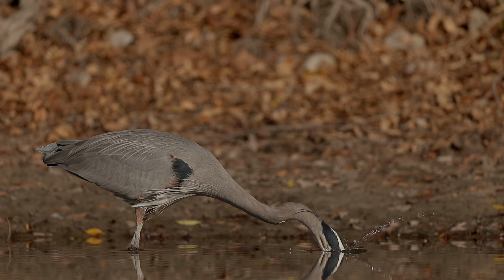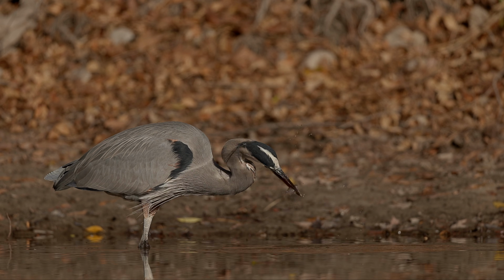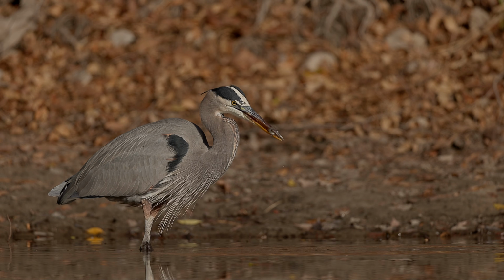Hey, before we go, I promised to tell you about one simple setting that would change the way you shoot wildlife videos forever. And that's to shoot at 60 or 120 frames per second. This will enable you to slow down the video and create a more dramatic feel. It also helps viewers to see the behavior of the wildlife more clearly.